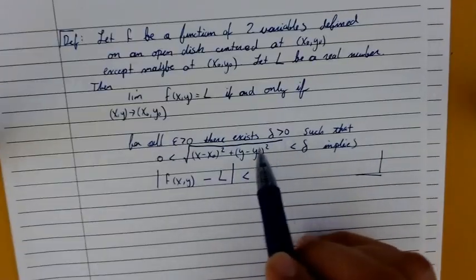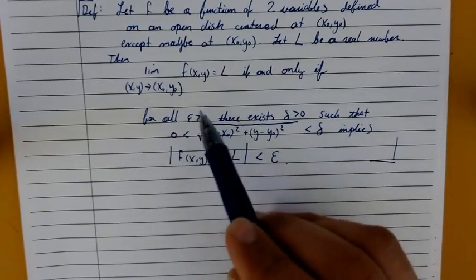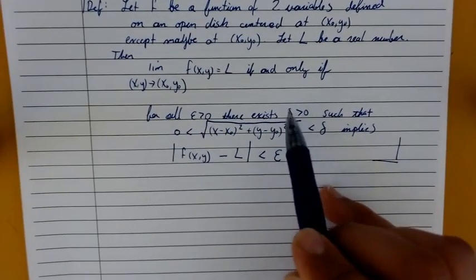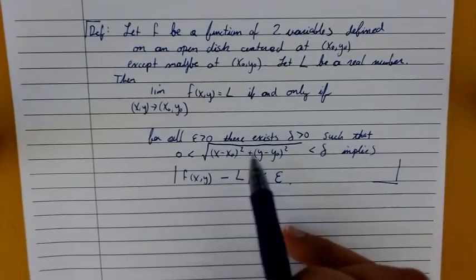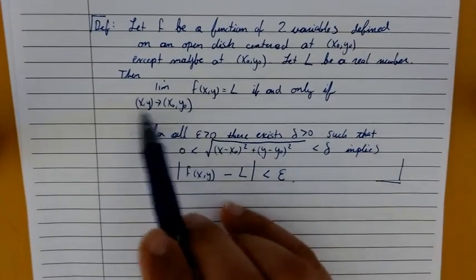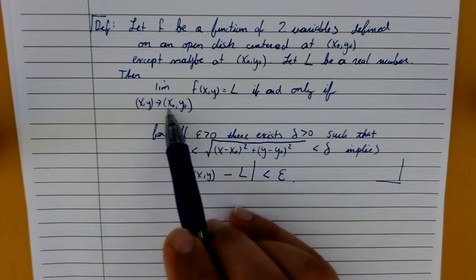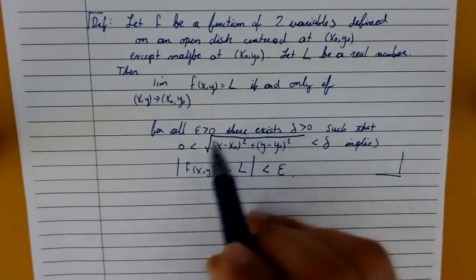This is a delta neighborhood. So for all tiny numbers, there exists some other number such that if you have your point within a delta neighborhood, x comma y is said to be approaching x naught comma y naught. Well, that's what it means to approach.